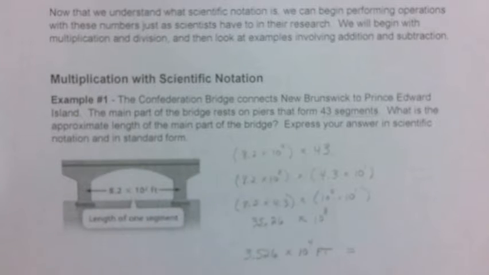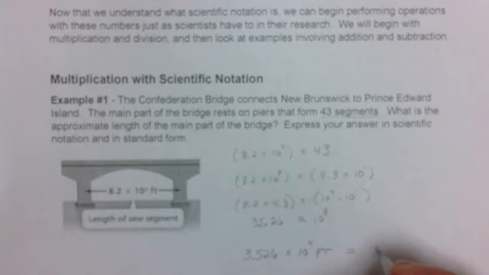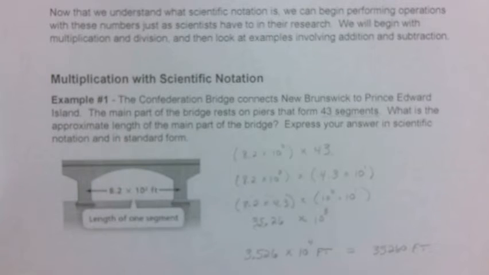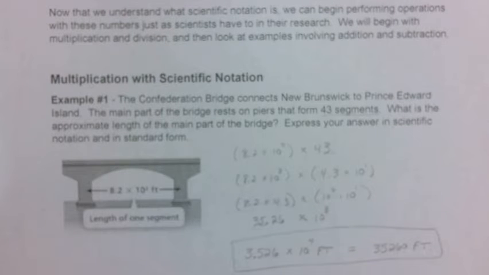in scientific notation form. In standard form, this is going to be equal to, well, 10 to the fourth. I'm going to multiply this number by 10 to the fourth. So I'm going to move this decimal point to the right 4 times. 1, 2, 3 times. A fourth time, I'm going to have to add a 0. 35,260 feet is the length of the main part of the bridge. So here we have our answer written in scientific notation and in standard form.